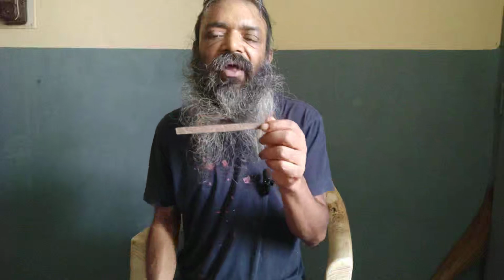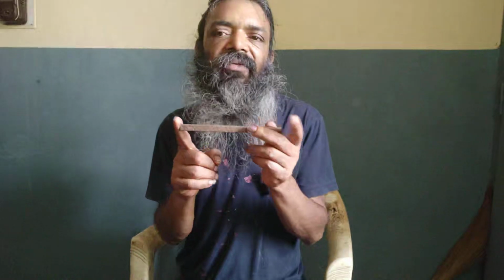What is the weight of this? Provided the length is x centimeter, d into x is the weight of this line. This iron rod's weight is d into length, that is x. Okay, that is the weight.